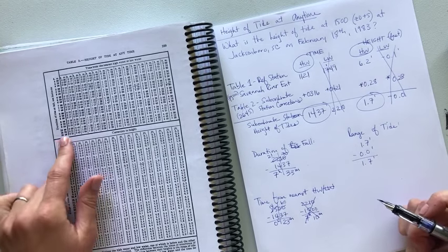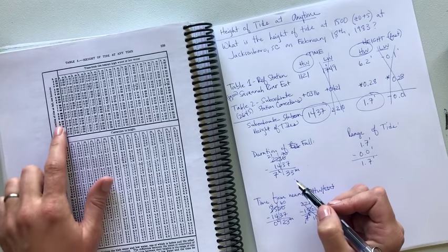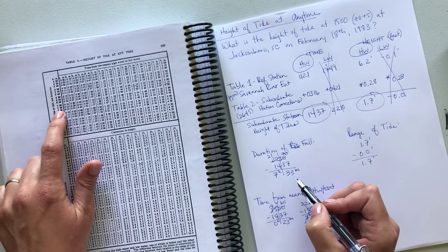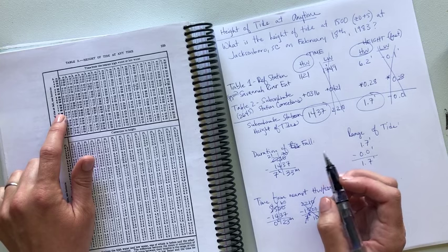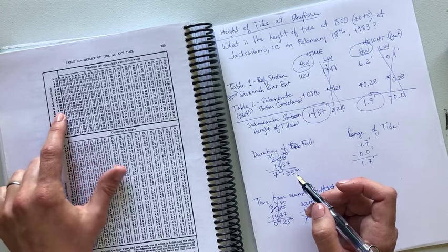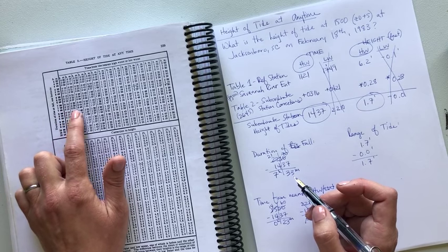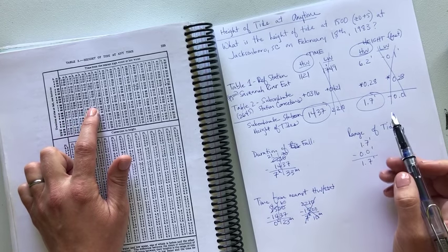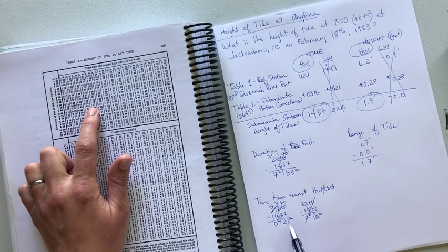The duration of rise or fall is 7 hours and 33 minutes. Here you see 7:20 and you see 7:40. You just choose whichever is closest. So we're going to go with 7:40. We'll scan across until we find a time that is closest to 23 minutes.